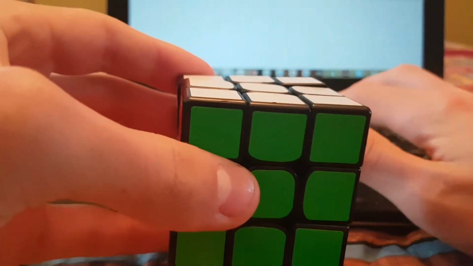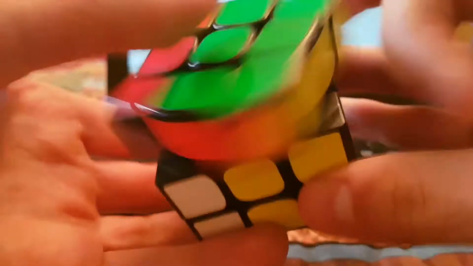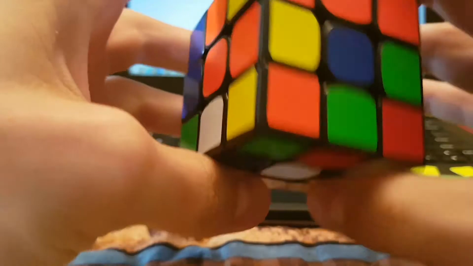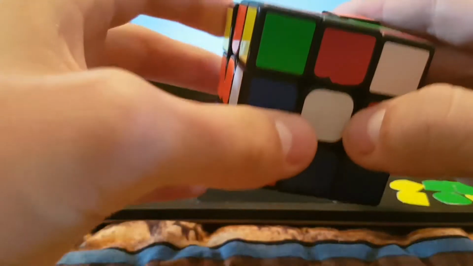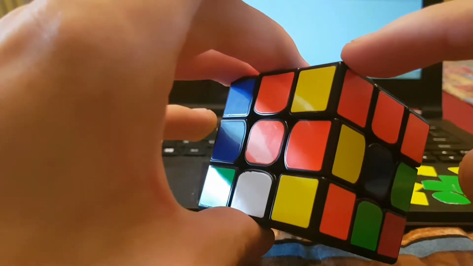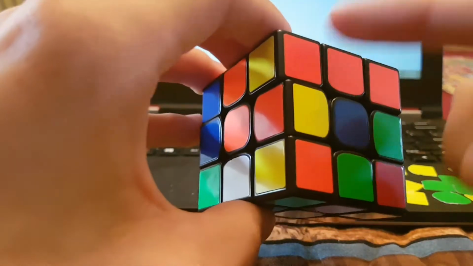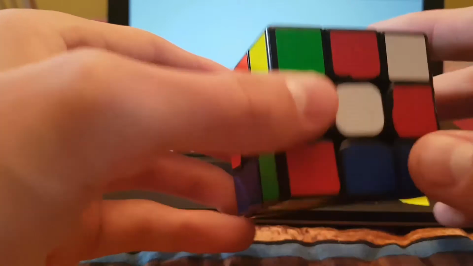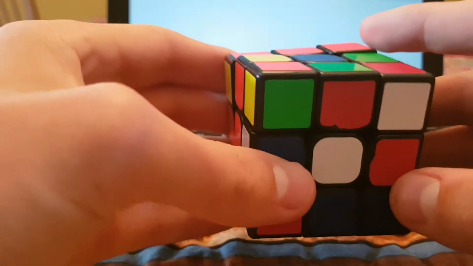Okay, next one. Okay, so this one, my buffer is solved. Well, not solved, it's in place, but it's twisted. And I see that right here has a pretty fast commutator, so that's what I would do.